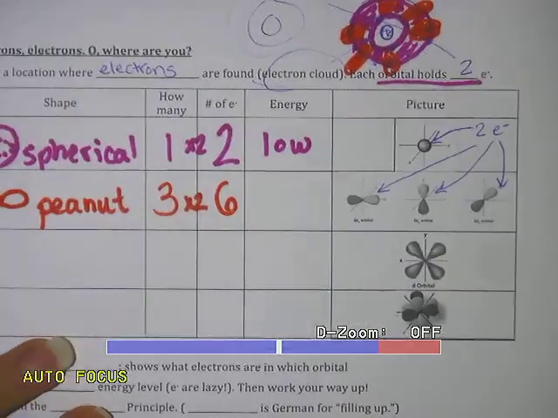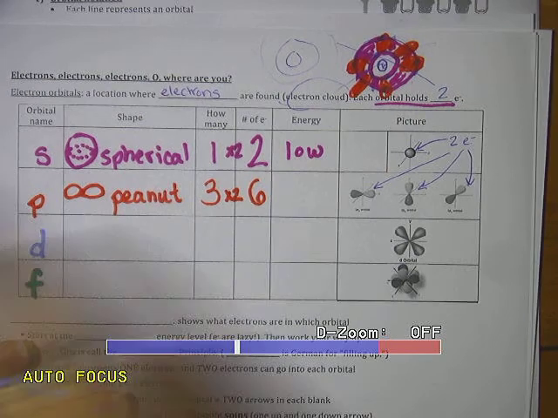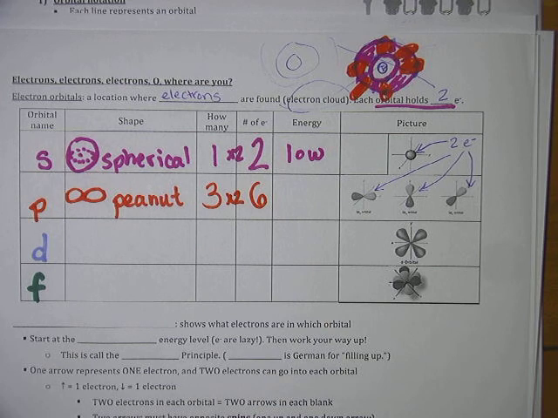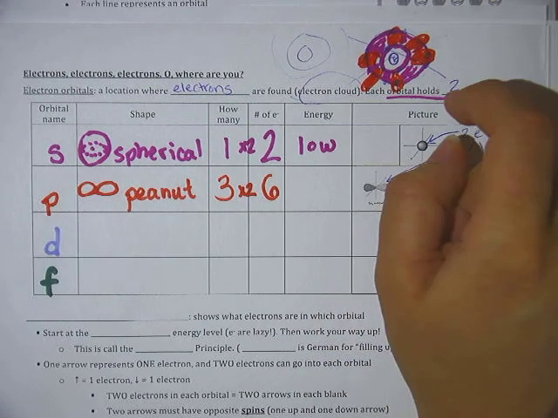I know this is a little weird, I'm aware that this is a little weird, but this is actual real life. If we had a multi-billion-dollar microscope that could show you something this small, this is actually what it would look like where the electrons are moving around.